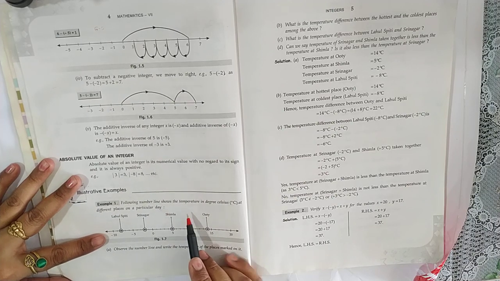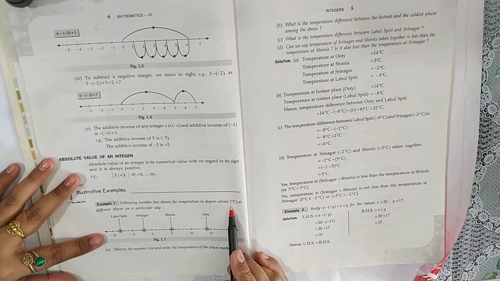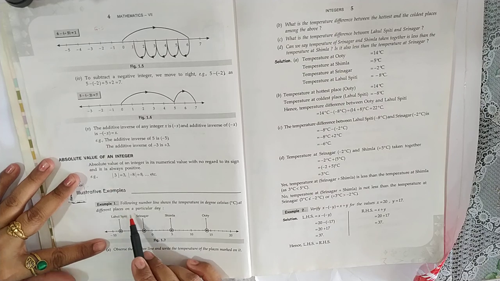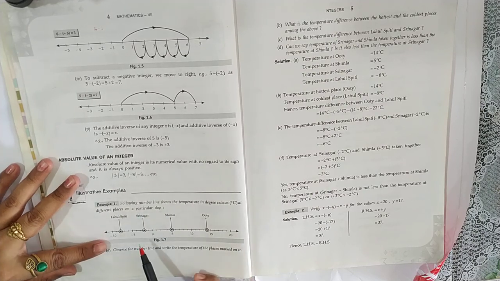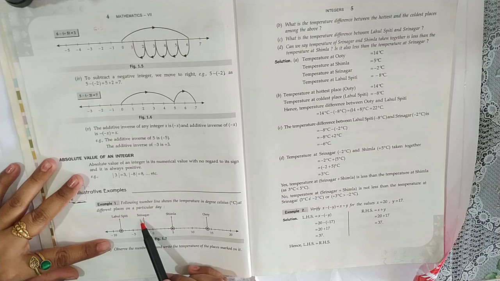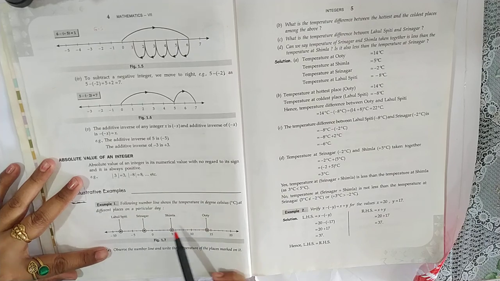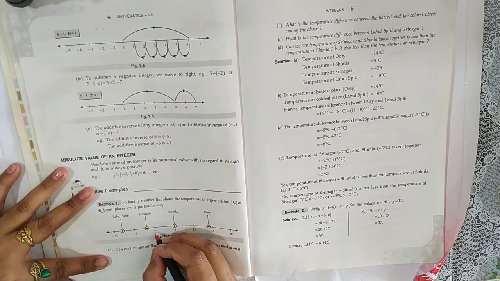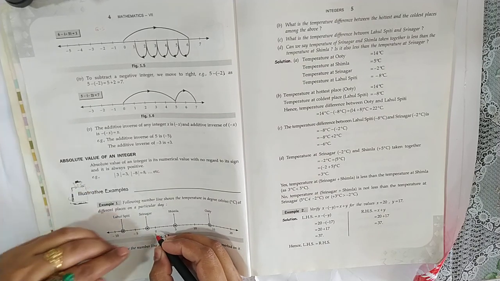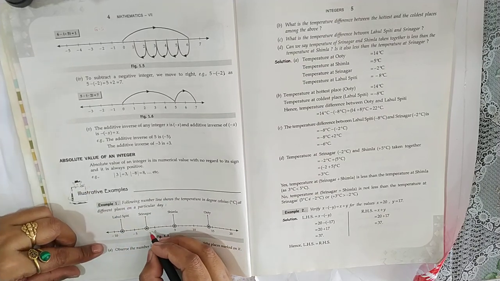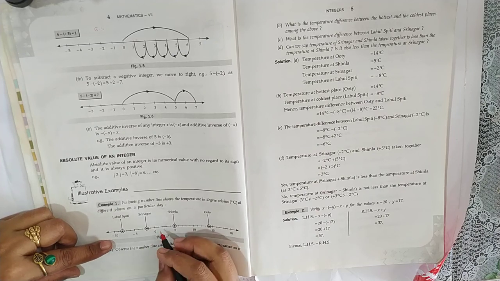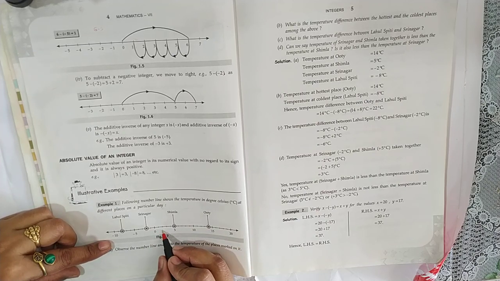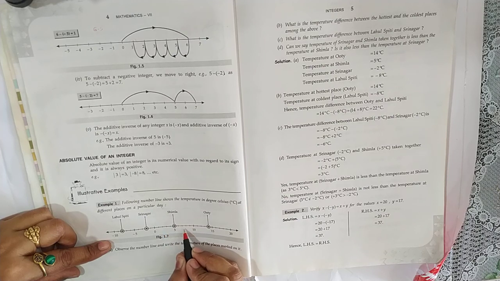One question is given. The following number line shows the temperature in degrees Celsius at different places on a particular day: Lahul Spiti, Srinagar, Shimla and Ooty. Now observe the number line and write the temperature of the places marked on it. Here you can see this is the 0. When we move to the left side, the values become negative, and when we move to the right hand side, the value will be positive.